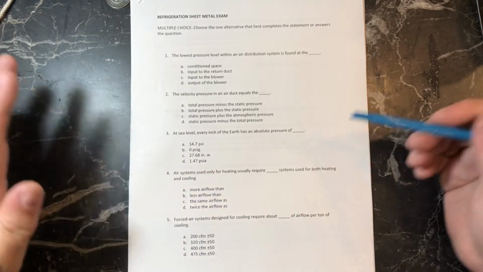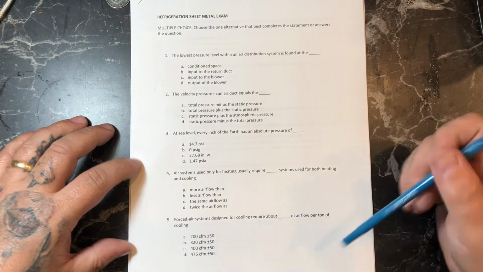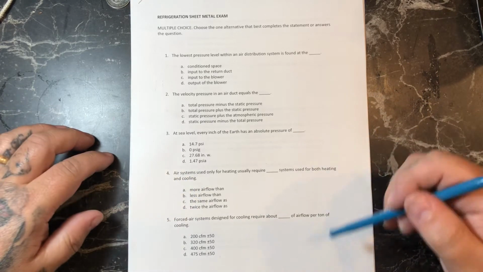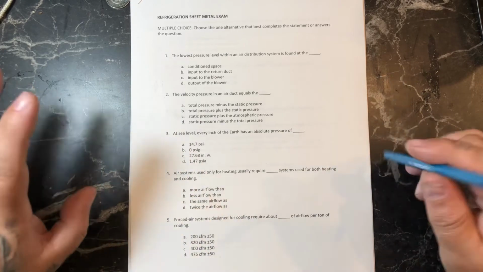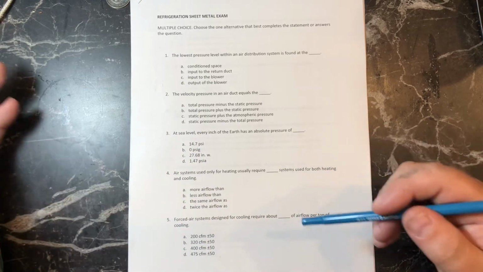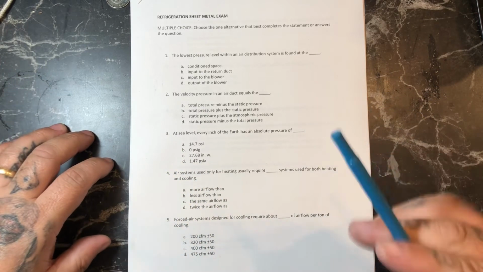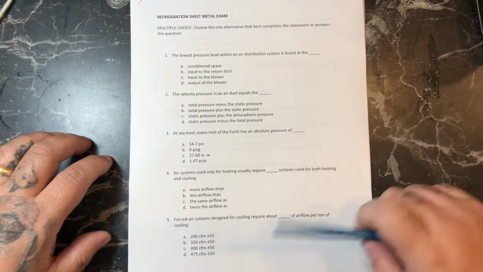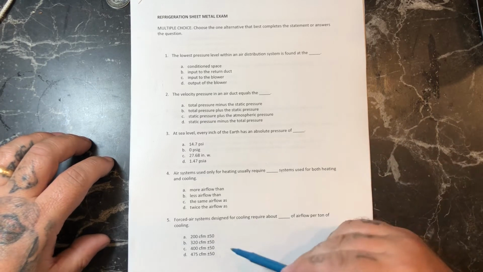So the rule of thumb is that you have around 400 CFM per ton of cooling. I'm not sure if you guys know yet, but heat pumps themselves are like a 2-ton, 2.5-ton, 3-ton, all the way up to 5-ton typically. So every ton of cooling there is approximately 400 CFM, plus or minus 50.